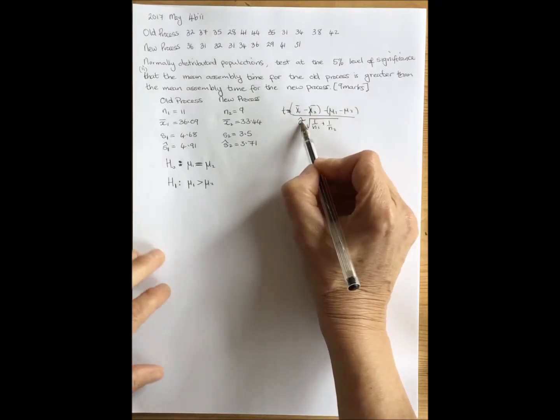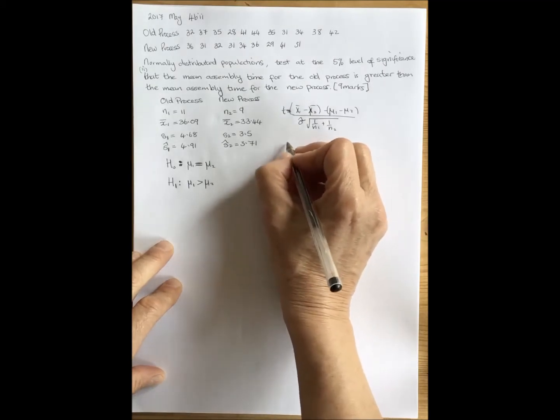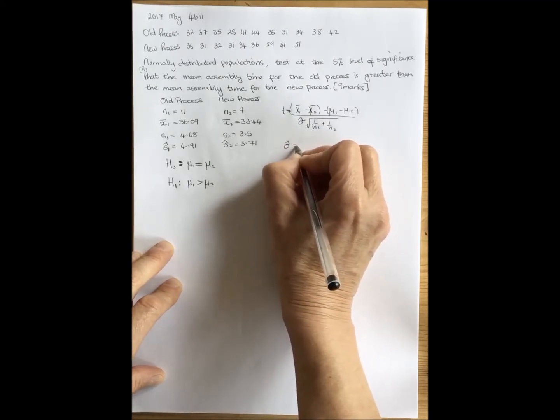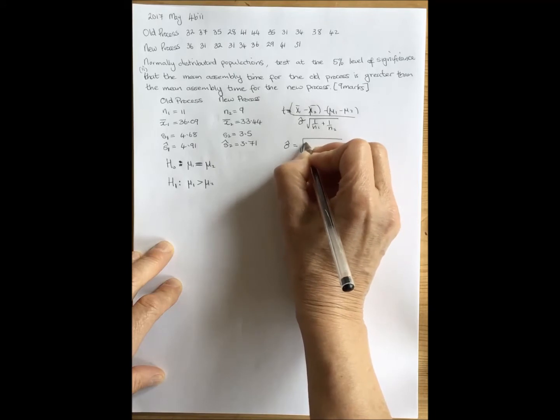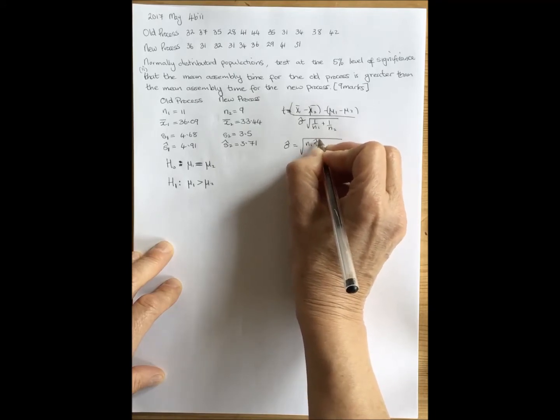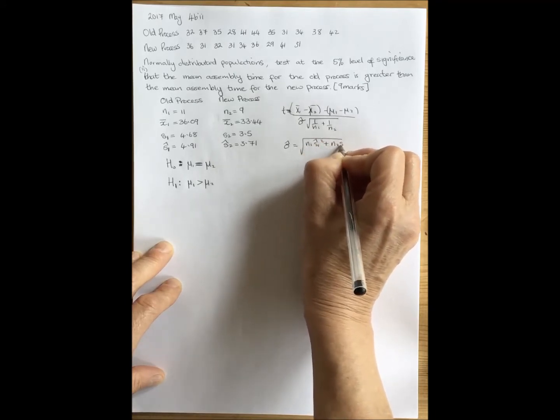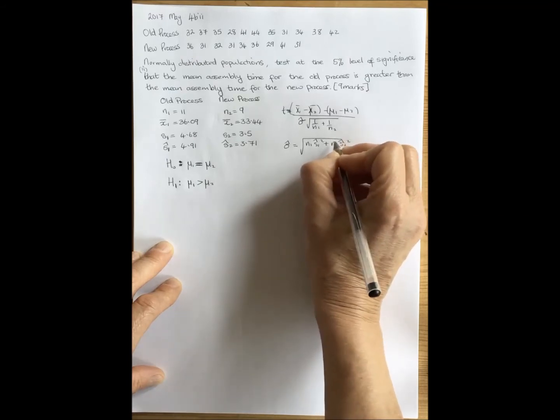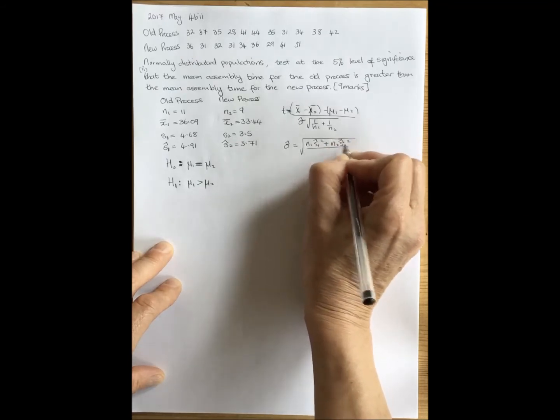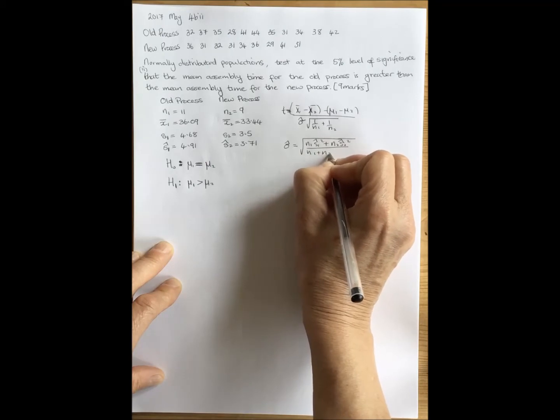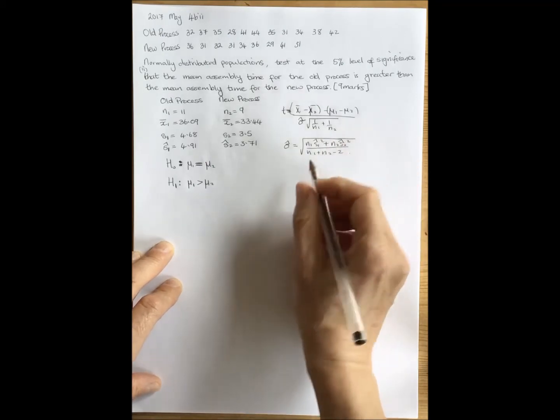It's on the same page, sometimes not necessarily beside the formula. So sigma hat is the square root of n1 s1 hat squared plus n2 s2 hat squared, all over n1 plus n2 minus 2.